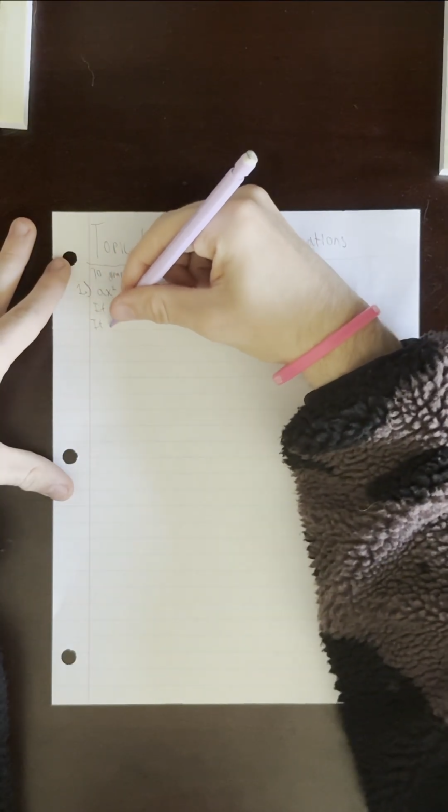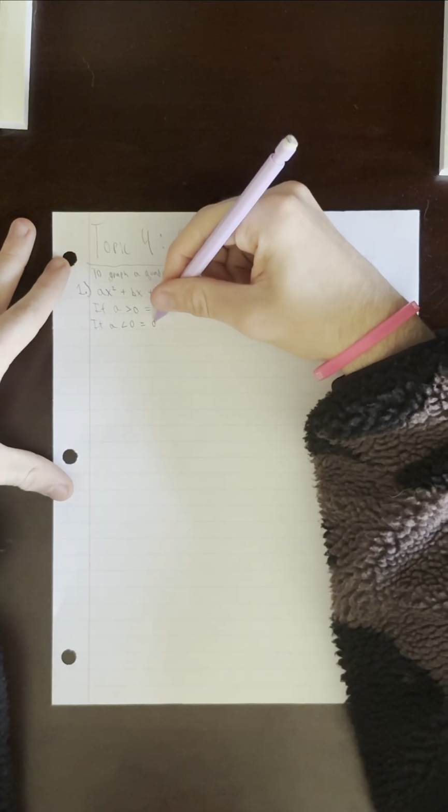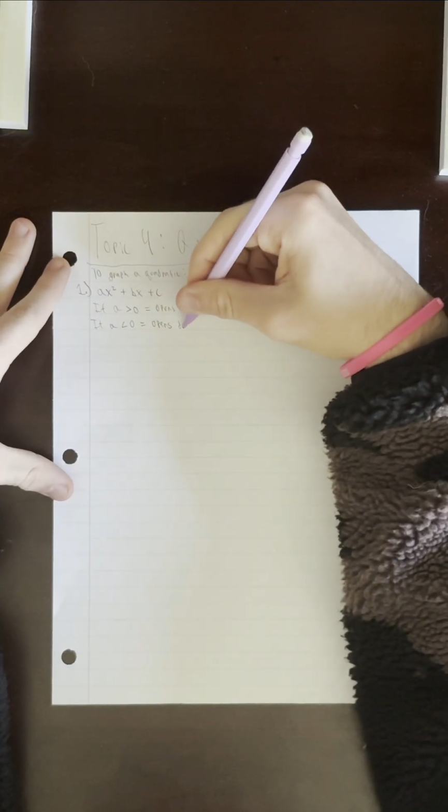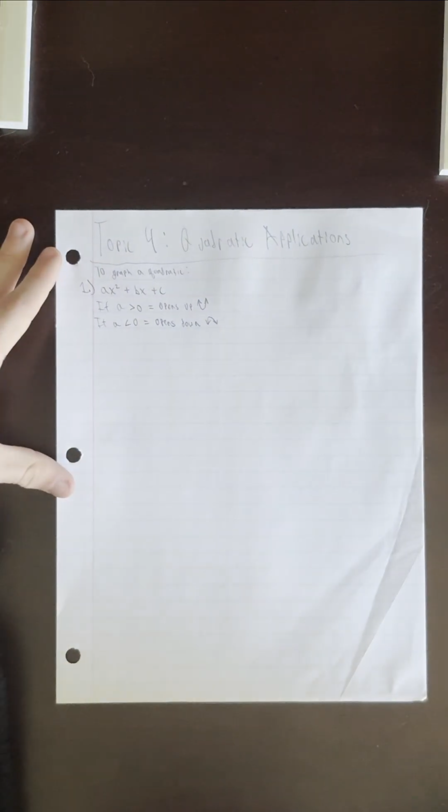If a is less than 0, the function opens down, like so. So if you have a negative for the a variable, it opens down. If you have a positive, it opens up.